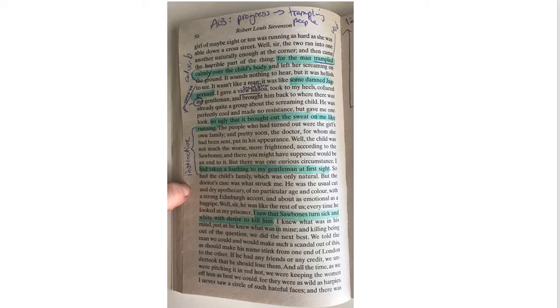So we see his background, then we have his description. And then we get this visceral reaction that the man brings out in Enfield, that he's so ugly that it brought out the sweat on me like running. There's an instinctive hatred of this man, that there is something about him that makes everyone just hate him, that he takes a loathing to my gentleman at first sight.